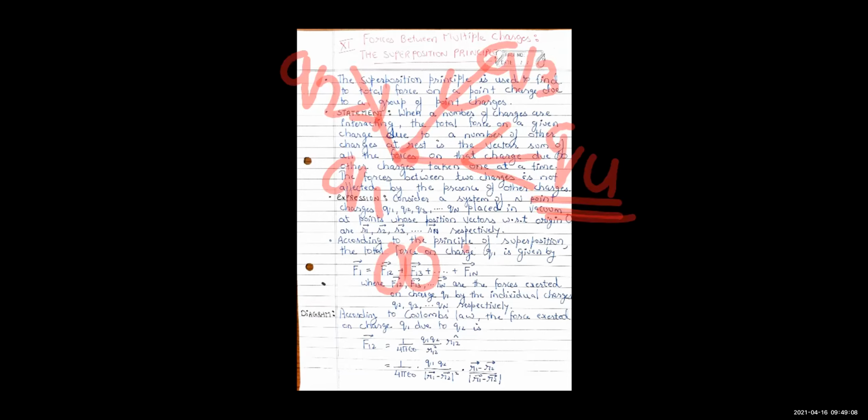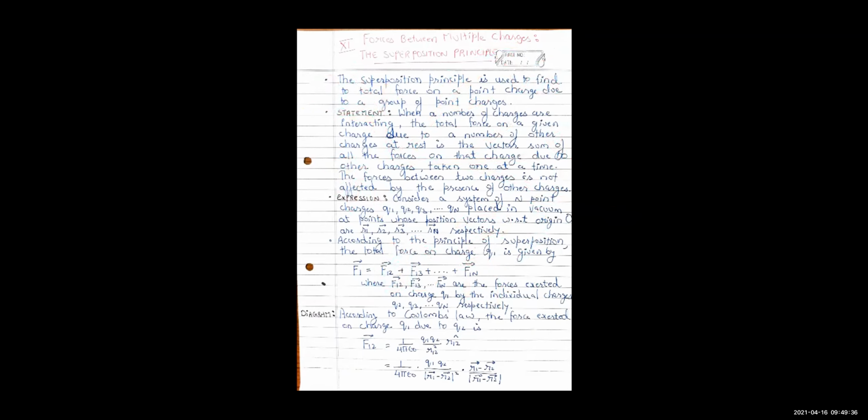So that will be represented by F14, the force on charge Q1 due to charge Q4. So you are going to vector sum all of them, and the total will be the force acting due to the number of other charges, which are all at rest. Right, beta? So let's see how we are going to do the derivation.